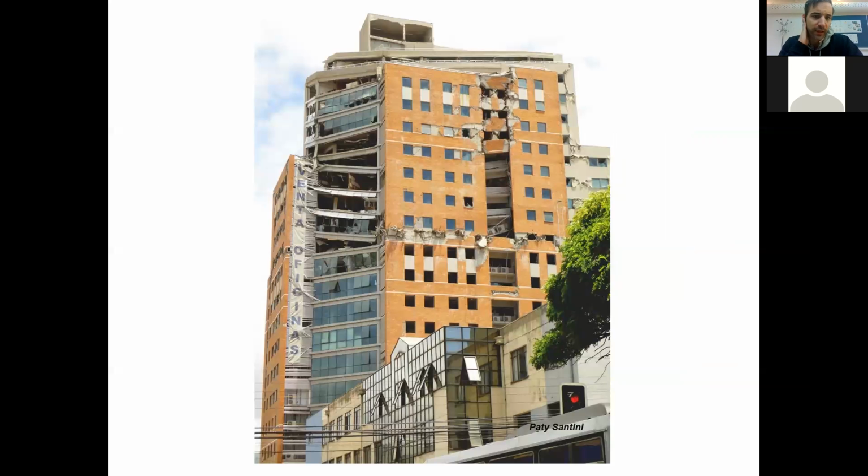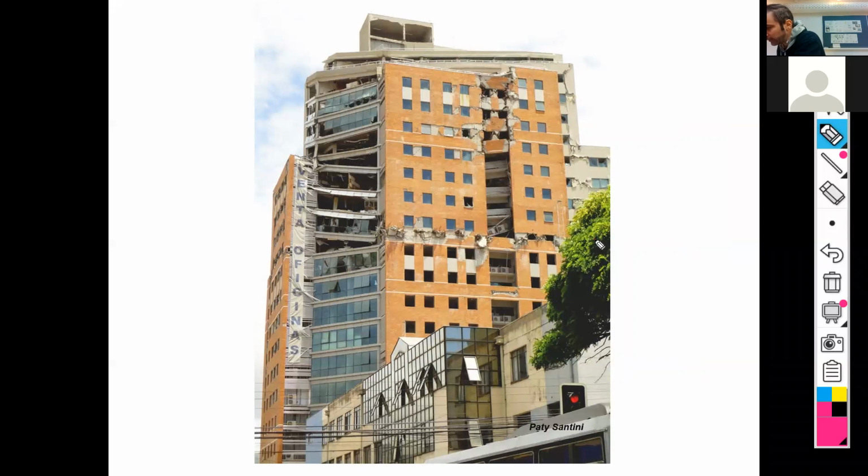This is a building in Santiago, which is the city which I was at the time. And you could think that this building doesn't look all that bad, but there used to be a floor here that now is completely gone. So that floor disappeared, and the building simply popped down one entire floor.